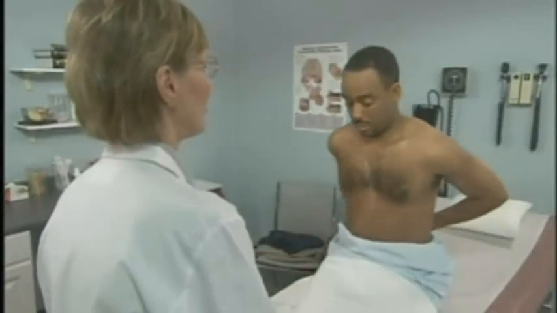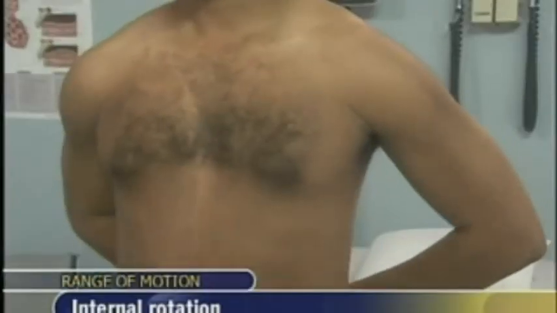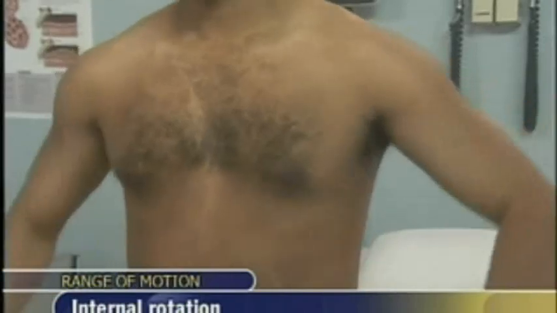Now I'd like you to put your hands behind your neck with your elbows out to the sides. Assess external rotation by having the patient place his hands behind his neck with his elbows out to the sides. Again. Very good. Okay, now I'd like you to place your hands behind the small of your back. Check internal rotation by having him place his hands behind the small of his back.